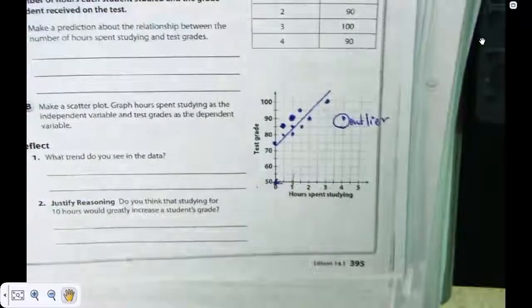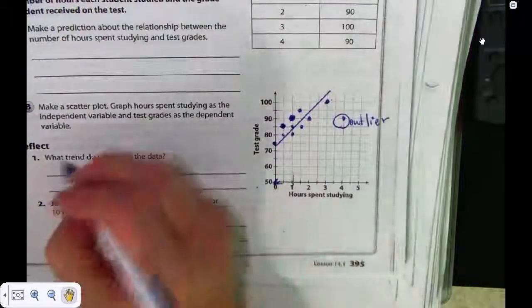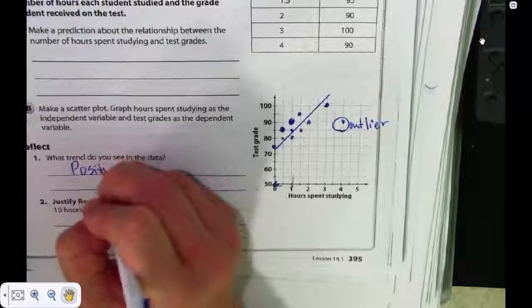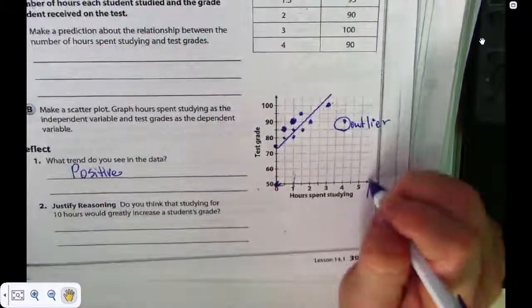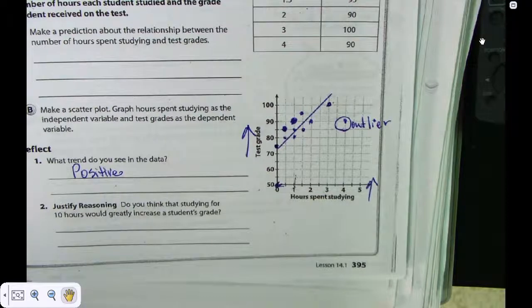But what trend do you see? What trend do you see? So positive, right? So your test grade is going to be affected by the hours you spend studying. That's what I'm saying.